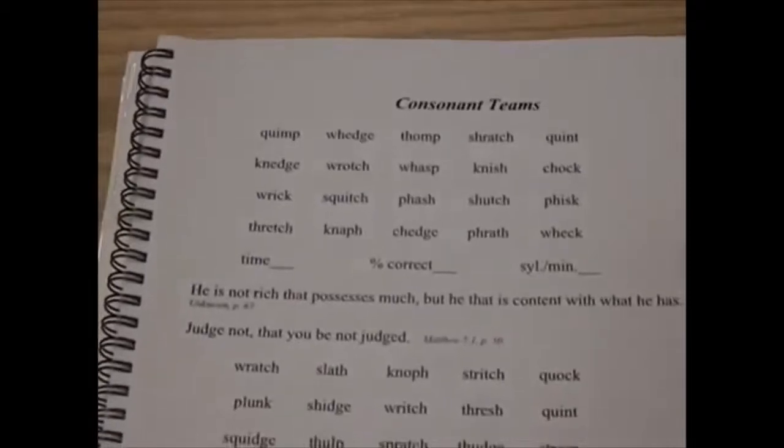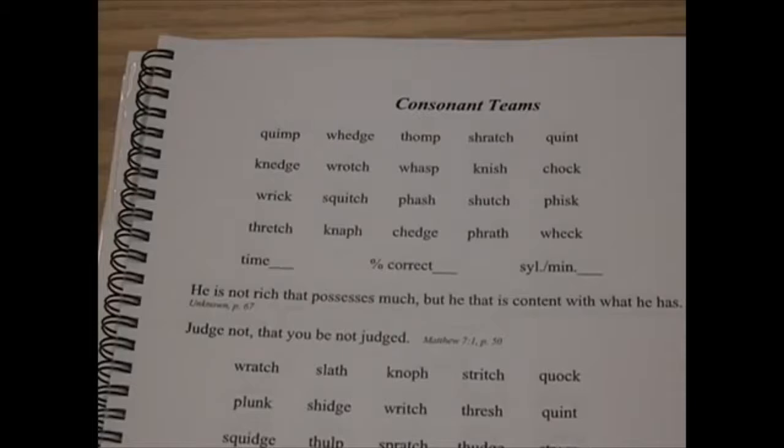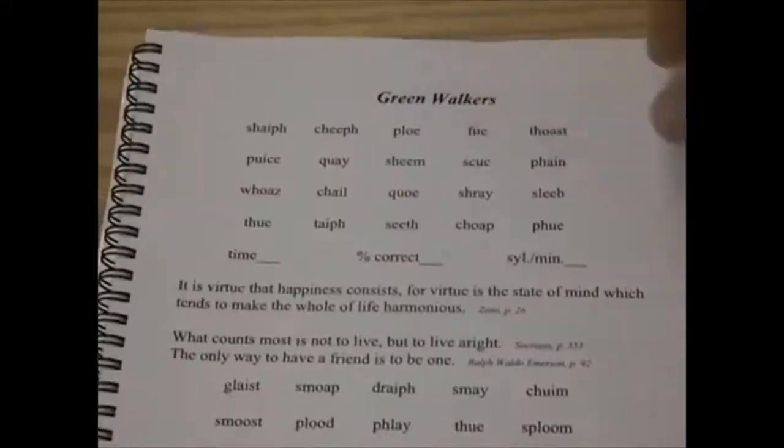This is tough. Consonant teams, and I time him on this. Again, I want this just as quick. Watch. Quimp, wedge, thump, scratch, quint, nedged, roch, quasp, nish, chock, crick, squitch, fash, scutch, fisk, thretch, naff, chedge, frath, whecked, weck. Okay, again, I'm shooting for less than 10 seconds. If there's more than one sound, you do the frequent sound.